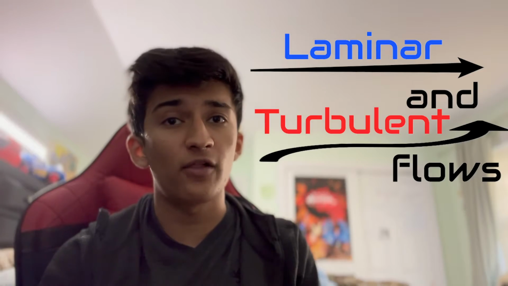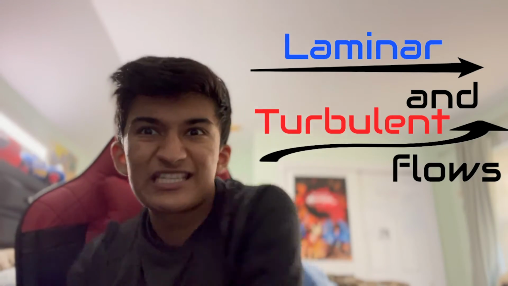So we all know these water fountains. I mean, come on, they practically raised us. But have you ever noticed that the water from the top comes out so perfectly smooth while the water from the bottom comes out as a rough mess? Well, it all has to do with laminar and turbulent flows. So let's get right into it.